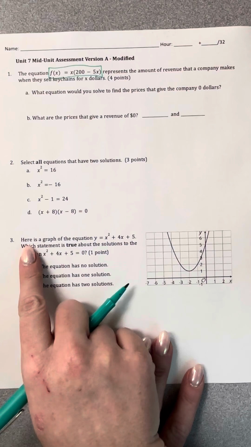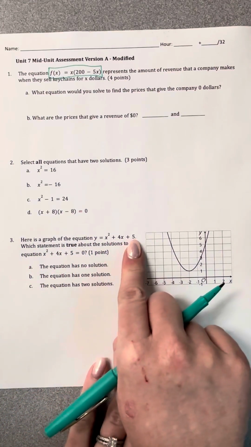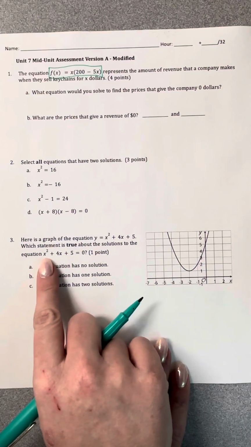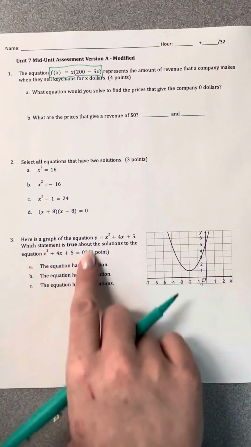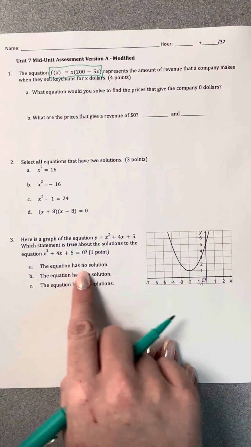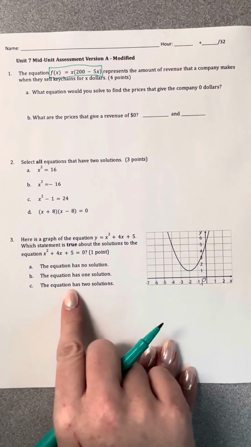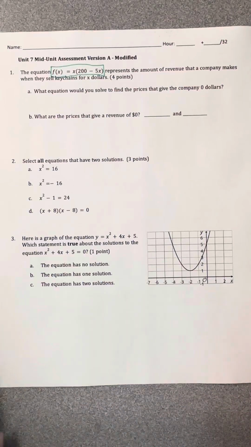Number 3, here's a graph of the equation y equals x squared plus 4x plus 5. Which statement is true about the solutions to the equation x squared plus 4x plus 5 equals 0? So they took this equation and they graphed it. So does this equation have no solution? Does this equation have 1 solution? Or does this equation have 2 solutions? So you're selecting one of those answers.